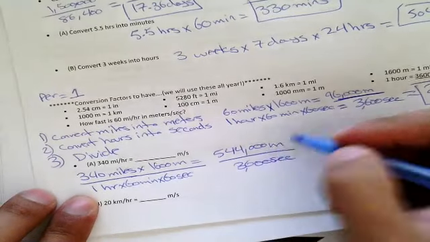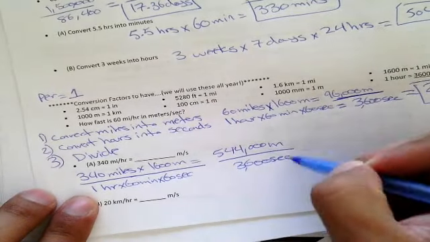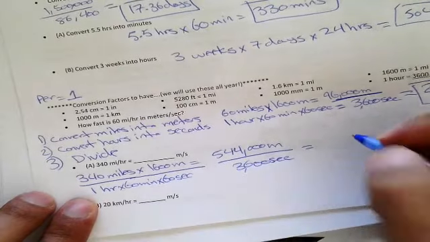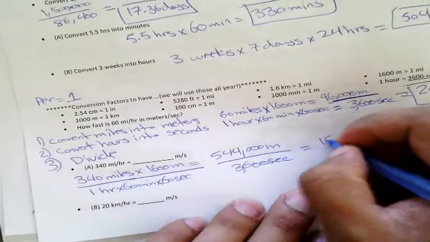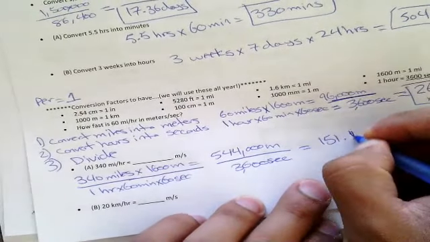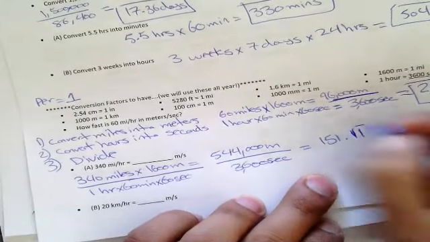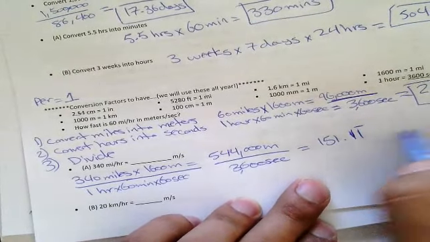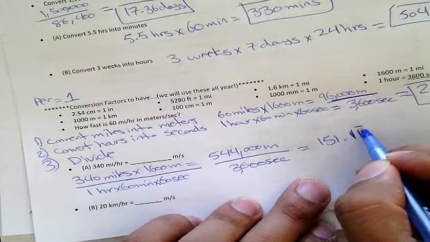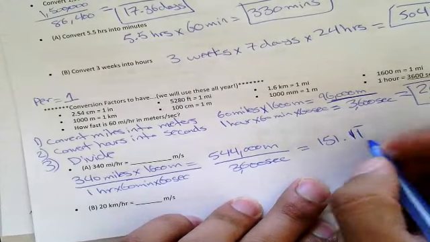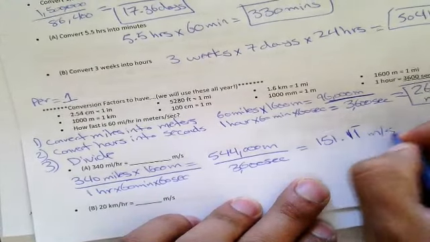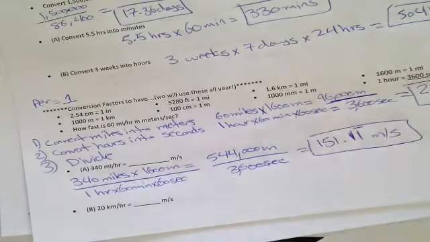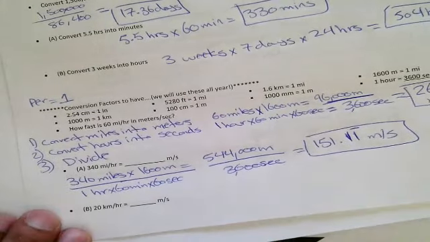So go ahead and actually use your calculator, divide this by this to get your final answer, which is 151.11 repeating. Because in your calculator, you'll see a bunch of ones over here. If it never changes, it becomes a repeating, so you signify that with that little symbol right there, meters per second. And that's your answer. So if you got it, great job. If not, see where you went wrong with this and correct your error.